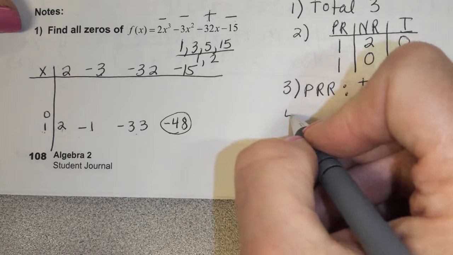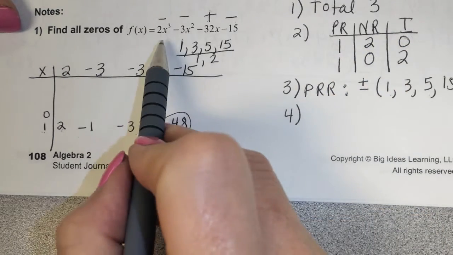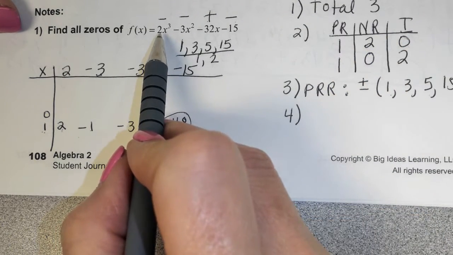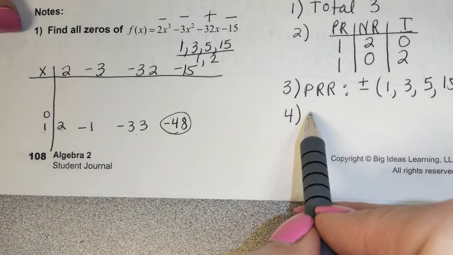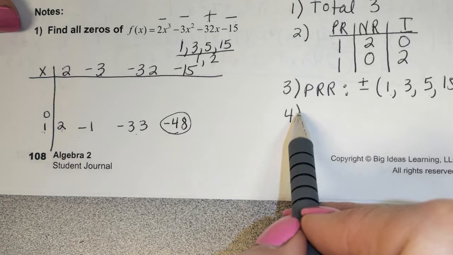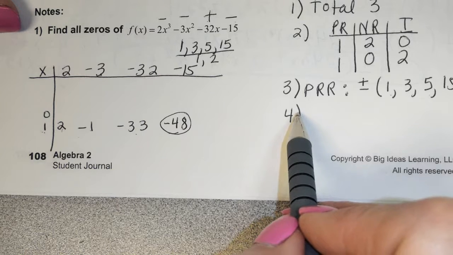I want you to think about the end behavior before we go any further. This is a cubic, and it has a positive lead coefficient. What is the end behavior? Up, up, down, down, down, up, or up, down? Down, up.